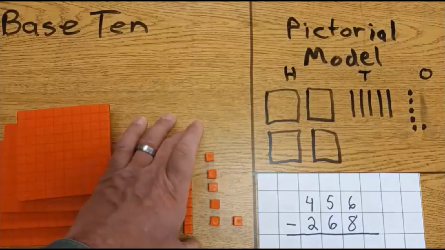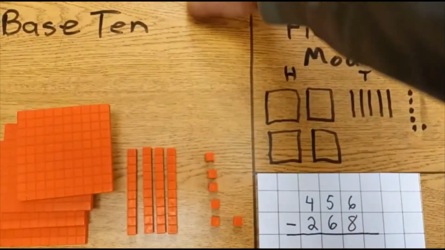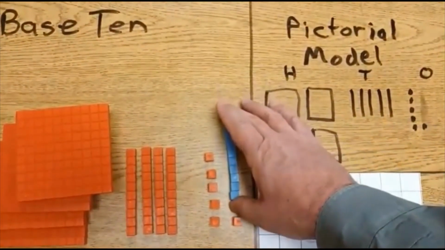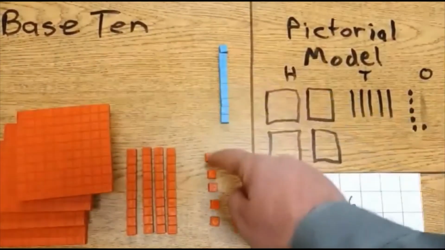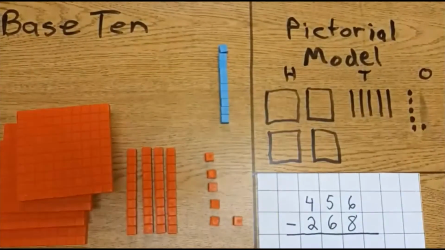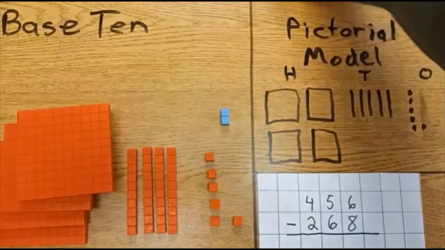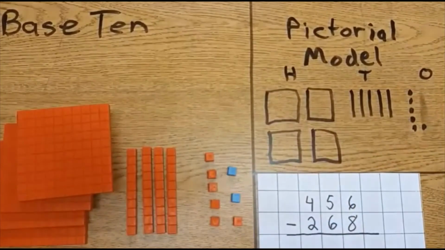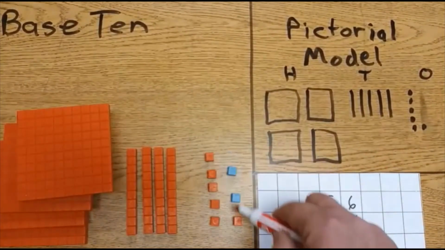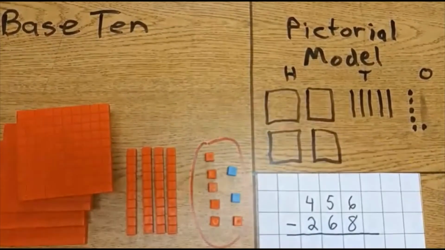So I'm going to take one of my 10s and move it over to the ones place. So now I have 10, 11, 12, 13, 14, 15, 16 ones. And now I can take 8 away from it. So if I take 8 away, that would be right there, 8 of those. And now we have 1, 2, 3, 4, 5, 6, 7, 8. So I have 8 ones now.